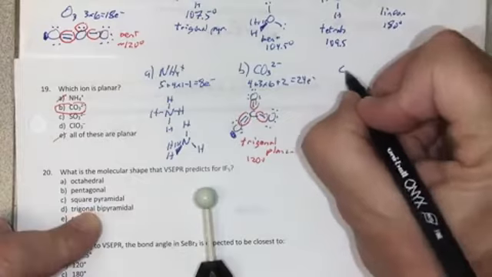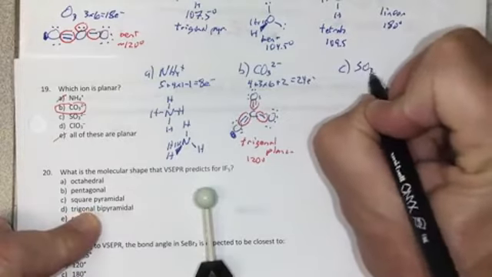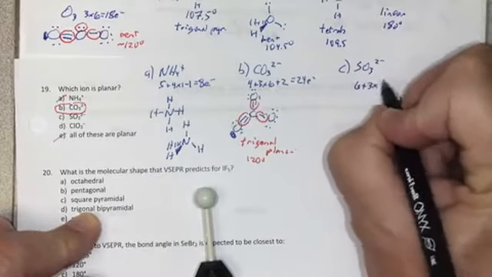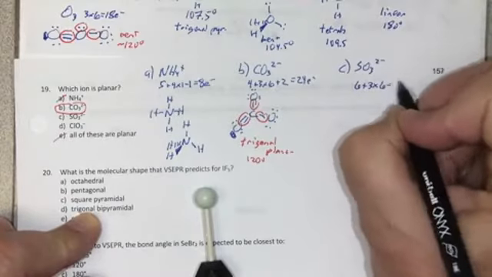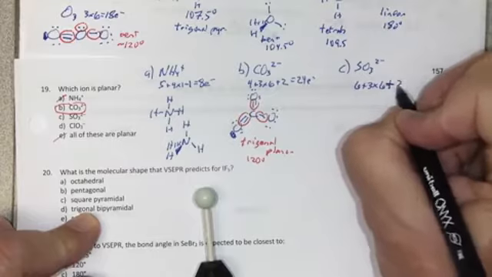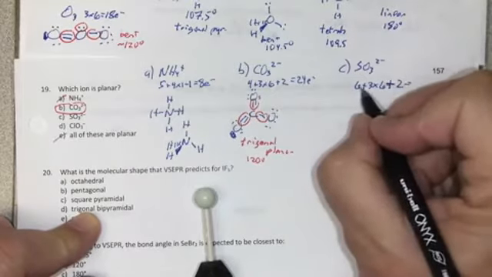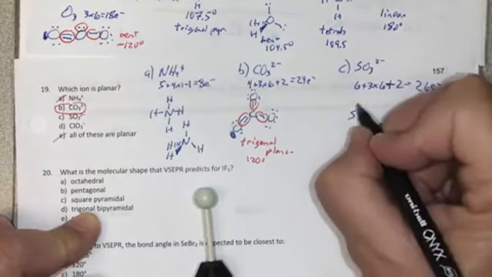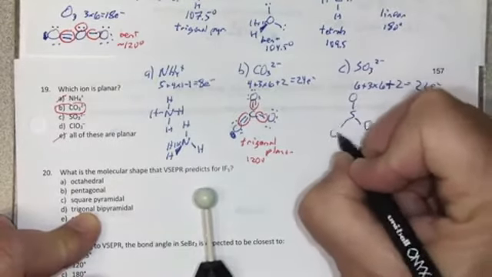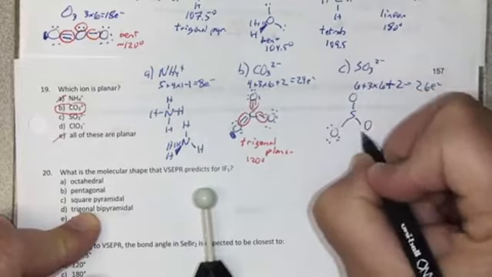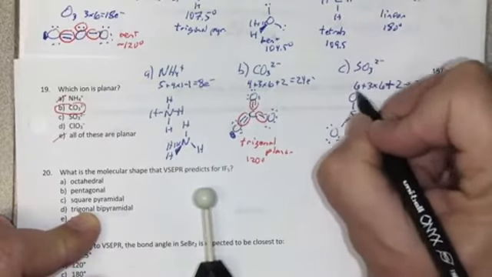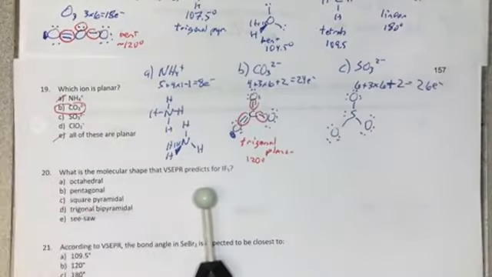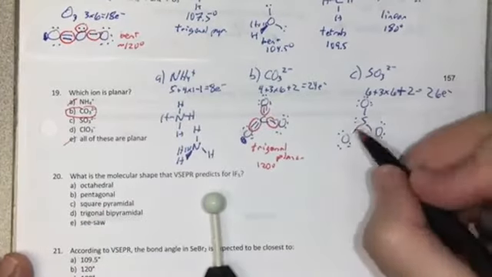C is sulfite. C is SO3, 2-. First, we're going to draw the Lewis structure. 6 plus 3 times 6, and what do I do with the negative 2? I add 2 more electrons, plus 2. So 18 and 6 is 24, and 2 is 26 electrons. Sulfur is the central atom. 2, 4, 6. Complete the outer octets. 8, 10, 12, 14, 16, 18, 20, 22, 24 electrons. Put the leftovers on the central atom. That's all 26. Everything has an octet.